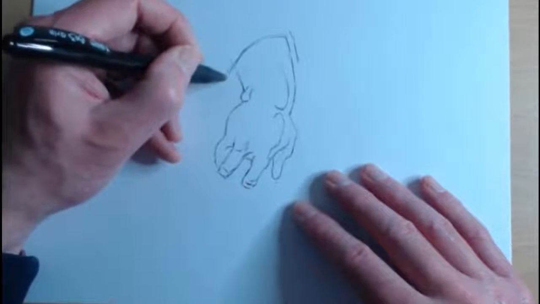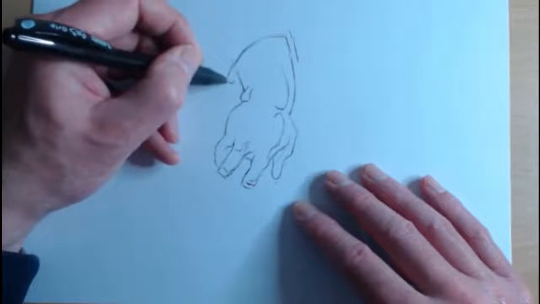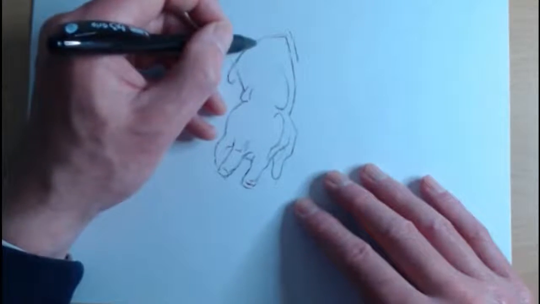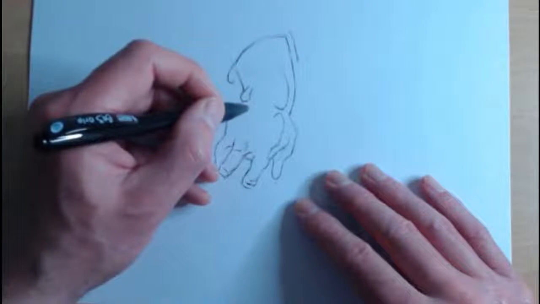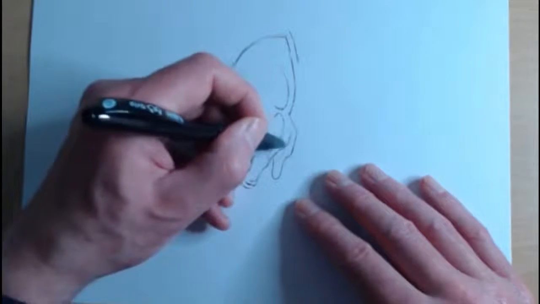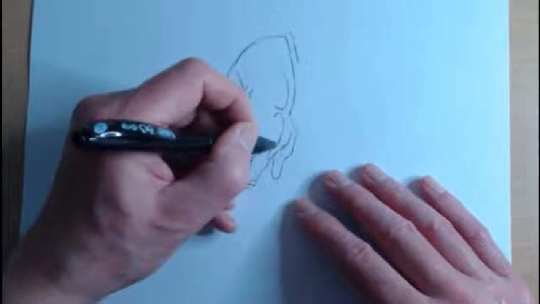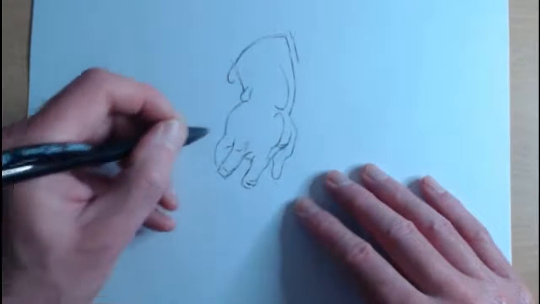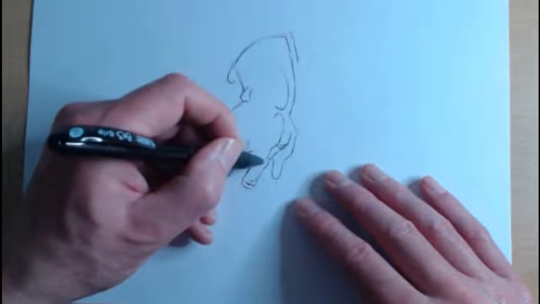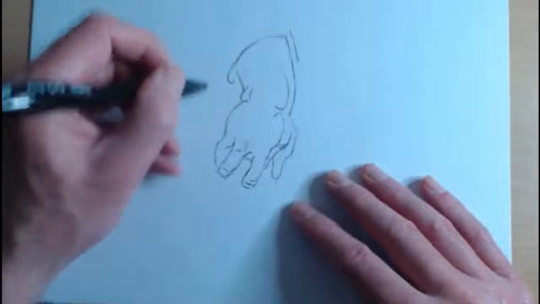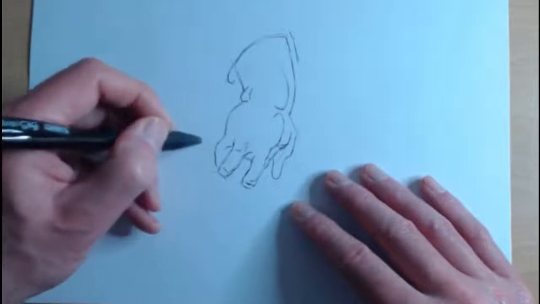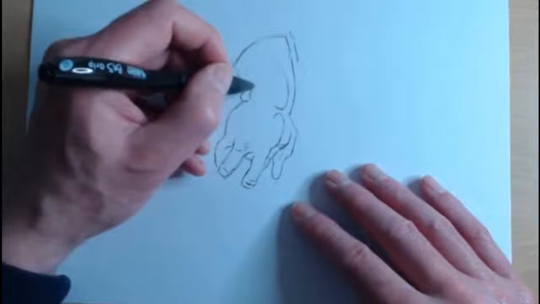It looks like he's indicating a sleeve there, but possibly. So this is still a cleaned up version.